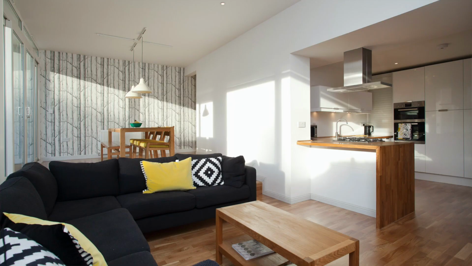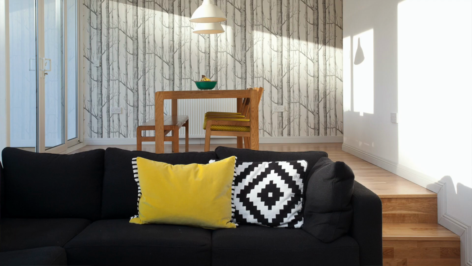But it's also possible to create subtle split level open plan like this L-shaped layout, which has some steps between the living and dining areas.